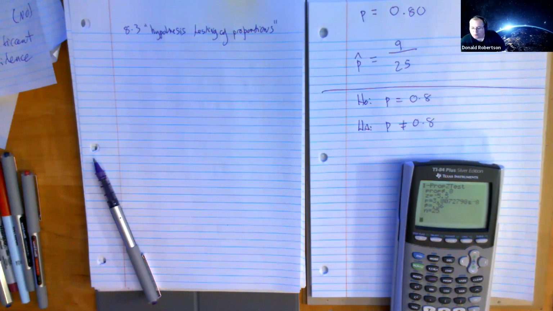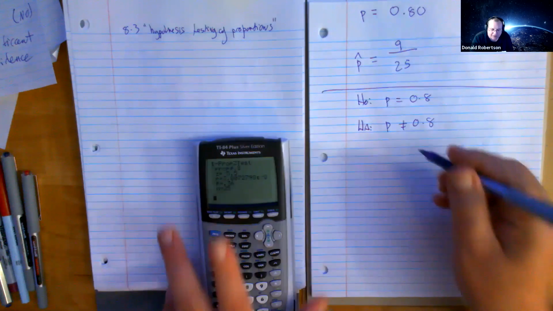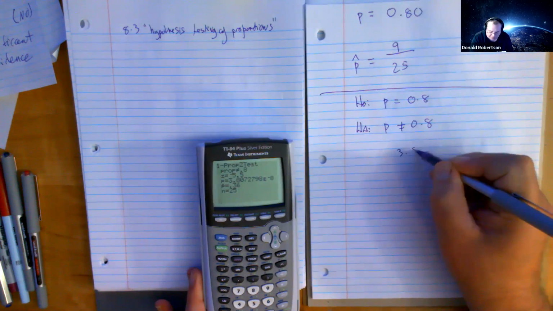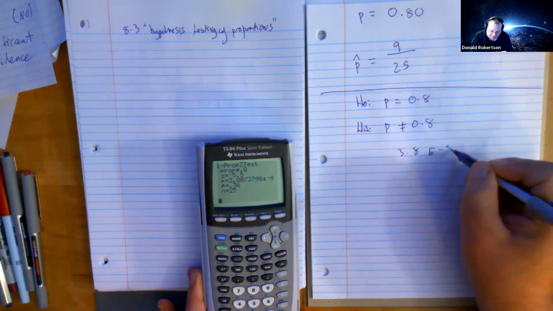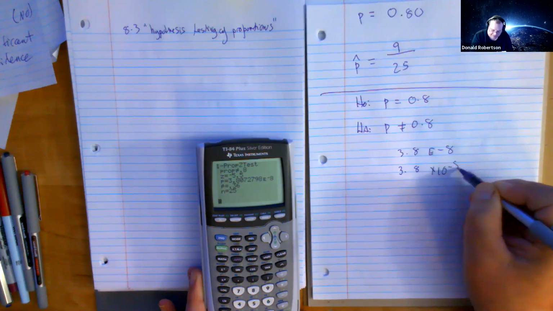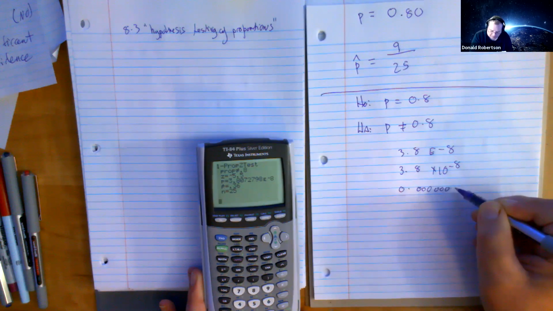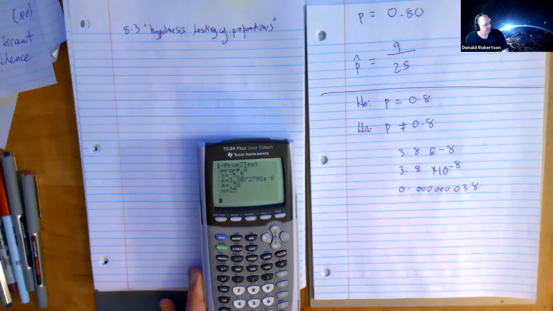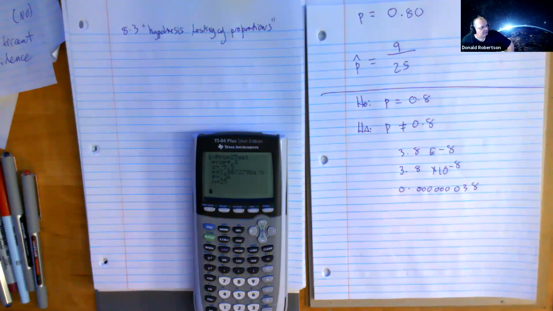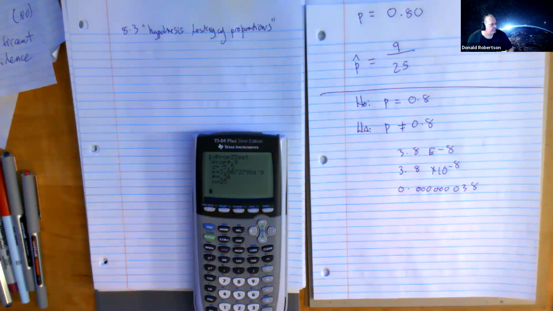And, oh, that's a good p-value. You agree that's a tiny, tiny p-value? The calculator says roughly 3.8 e to the negative 8, which we know means there should be 8 zeros before you hit the first digit that's not 0.